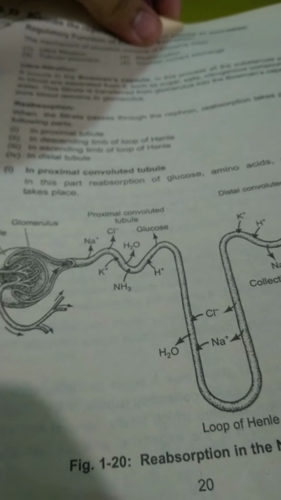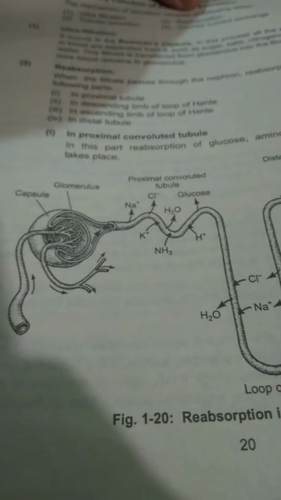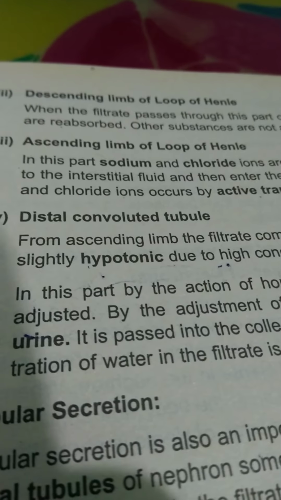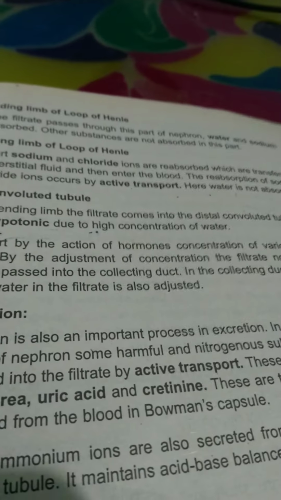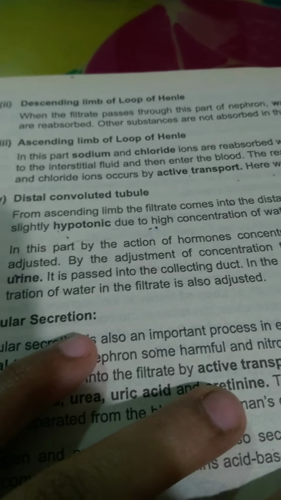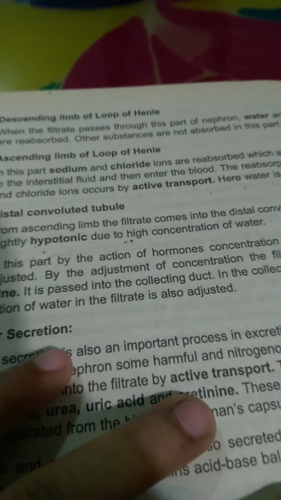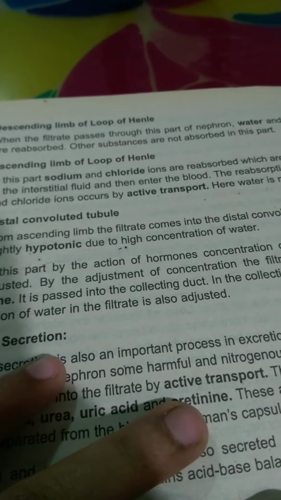First is in the proximal convoluted tubule. Here from the diagram you can see that in this part reabsorption of glucose, amino acids, water and salt takes place. Descending limb of the loop of Henle: when the filtrate passes through this part of the nephron, water and sodium are reabsorbed. Other substances are not absorbed in this part. Third is the ascending limb of the loop of Henle. In this part, sodium and chloride ions are reabsorbed, which are transferred to the interstitial fluid and then enter the blood. The reabsorption of sodium chloride ions occurs by active transport.